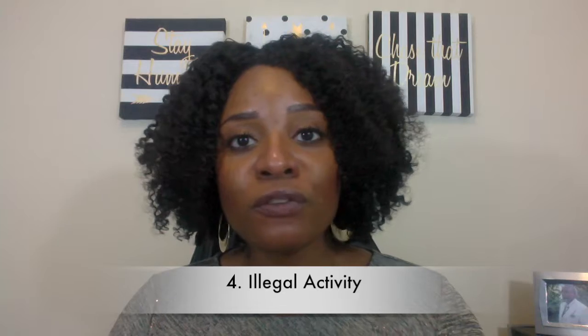Number 4. A landlord has every right to remove you from the property if there is illegal activity happening within the unit. The reason being is that that landlord is the owner of the property. And if there's illegal activity going on that the landlord is aware of, they can now be responsible for what's happening. And so to mitigate risk, the landlord has every right to evict the tenant so they can now cut their losses and be able to mitigate the situation that's happening within their unit.